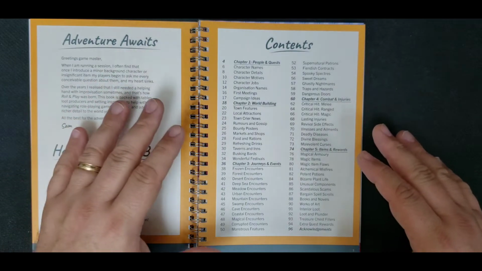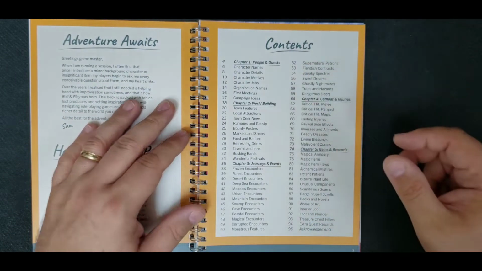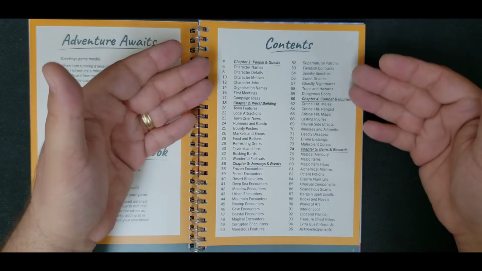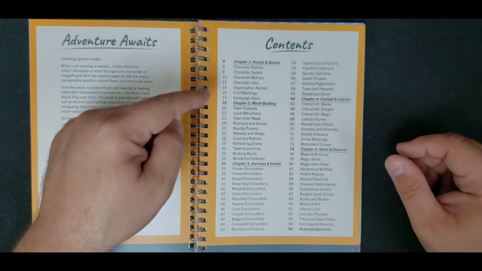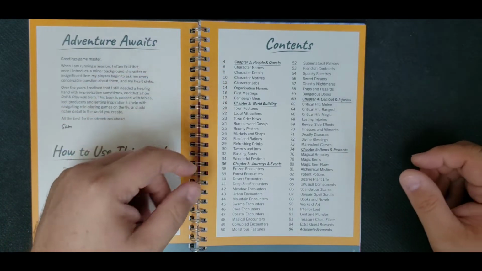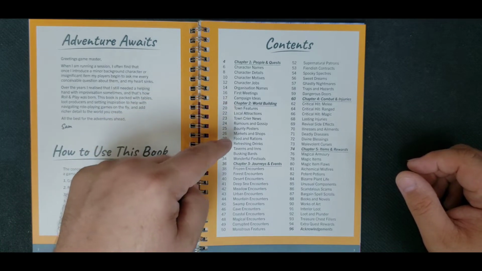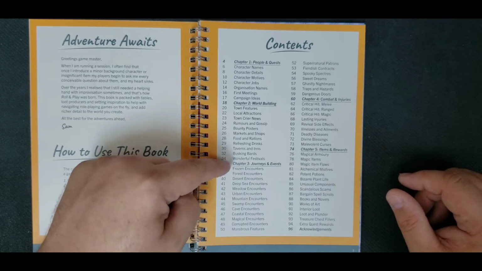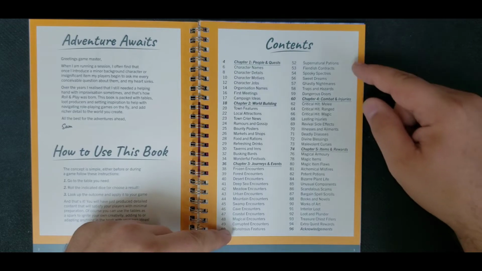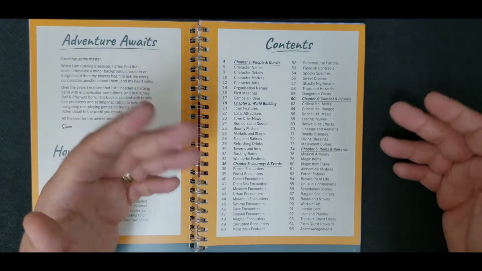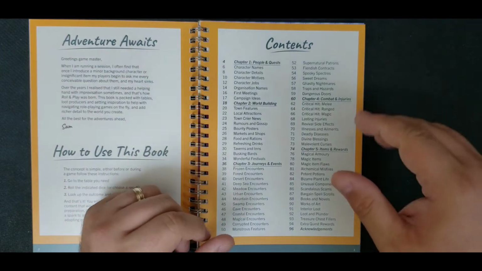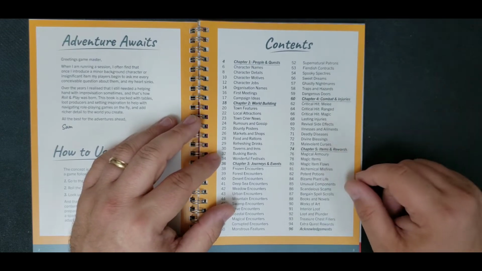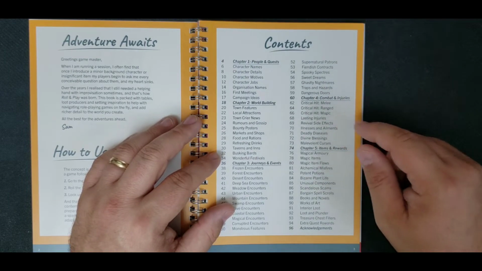Now, this book is broken down into five different chapters: people and quests, world building, journeys and events, combat and injuries, items and rewards. And under each, look at all the different charts and tables. While I'm talking, you can already see all the different charts under people and quests, world building. Look, local attractions, food and rations, wonderful festivals, journey and events. Look at all these different encounters depending on the terrain you're at. And then it switches over to supernatural patrons, fiendish contracts, spooky specters, sweet dreams, ghastly nightmares, traps and hazards, dangerous doors, combat injuries. This is all kind of interesting stuff. Illnesses and ailments, revival side effects.